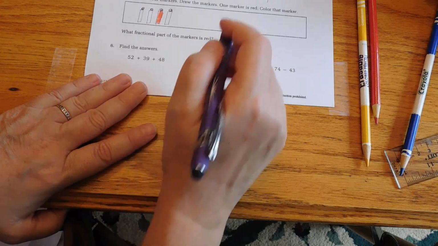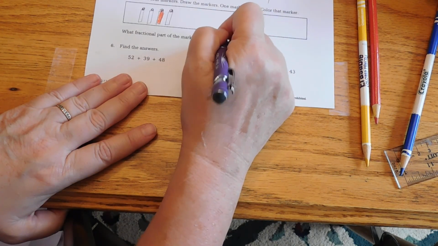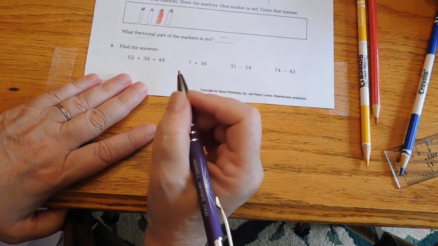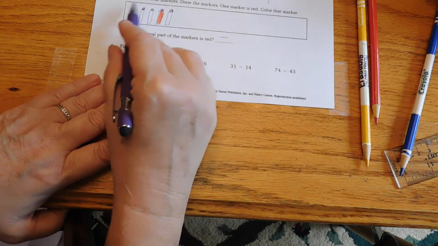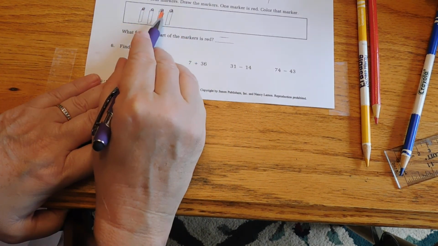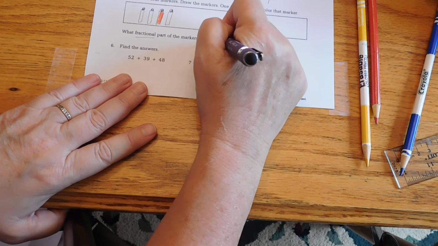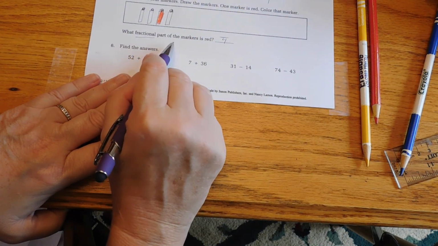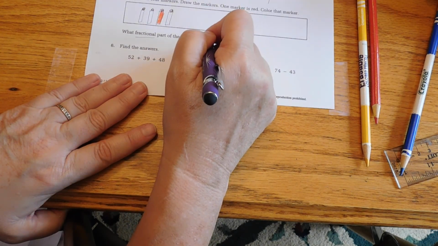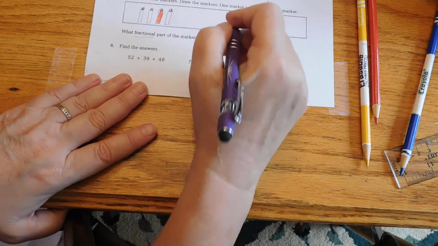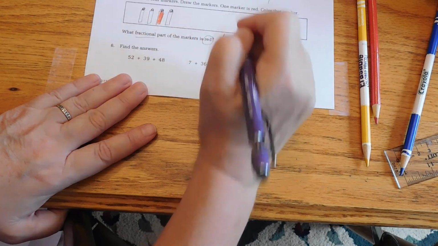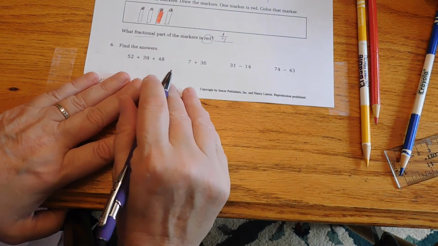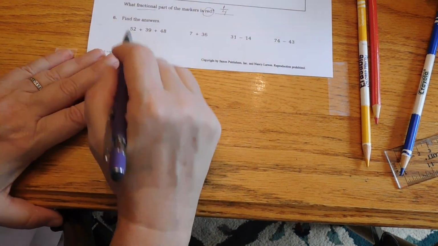So we're going to make a fraction bar because they said the word fractional. Now the bottom part is how many are in the whole group. 1, 2, 3, 4. So it's 4 in the whole group. And then the top number is whatever they're specifically asking for. So in this case, they're specifically asking for red. So I put 1 up there. Okay? And then we'll do the last problems.